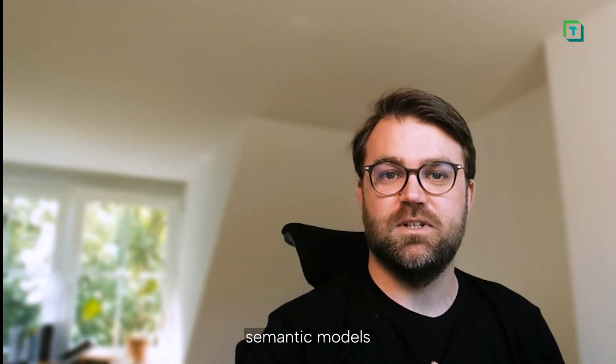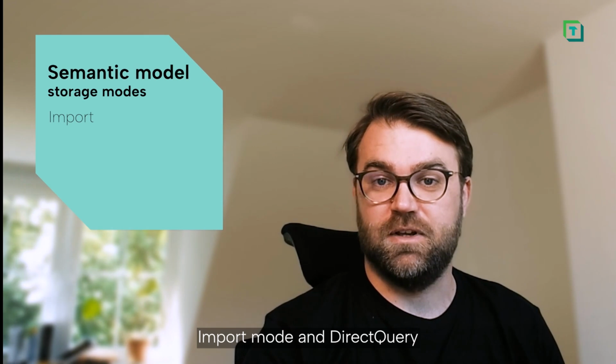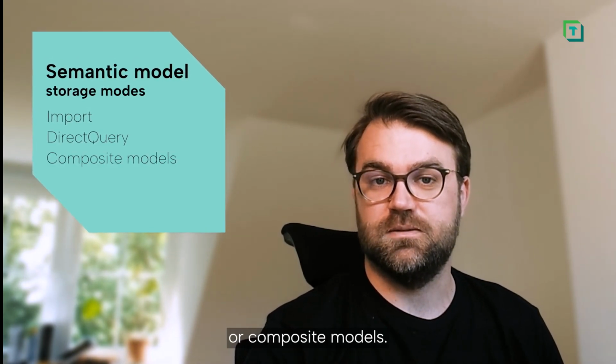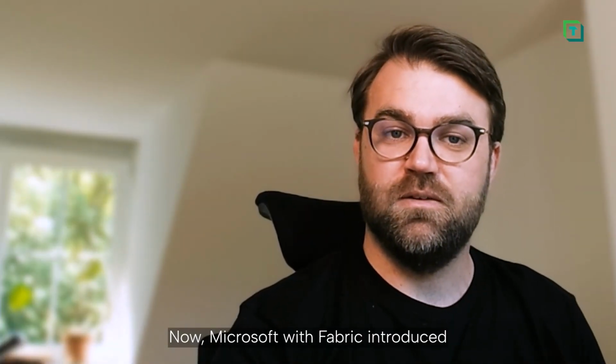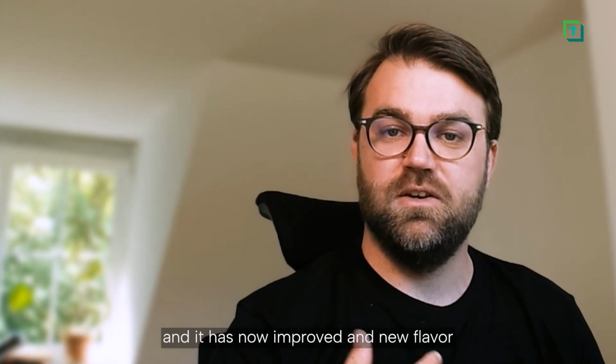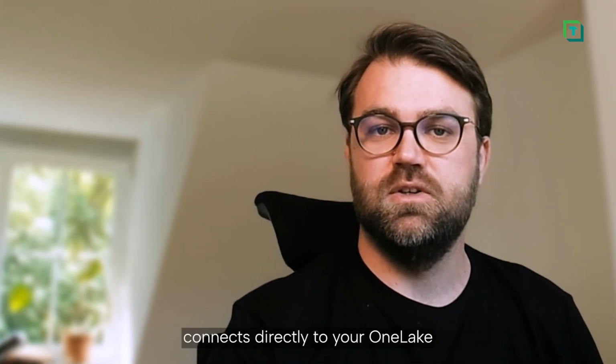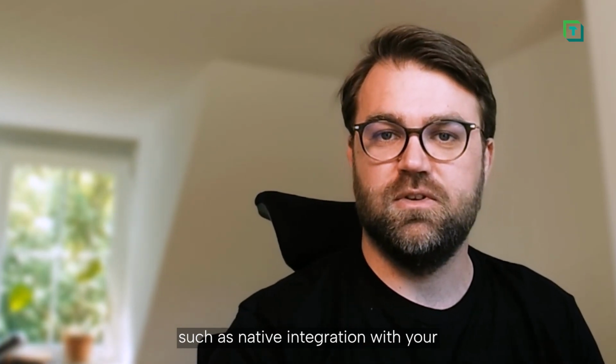Just to recap, semantic models historically come in three different flavors: import mode, direct query, or composite models. Now, Microsoft with Fabric introduced a new storage mode called DirectLake on SQL. And it has now introduced a new flavor of this storage mode called DirectLake on OneLake. DirectLake on OneLake connects directly to your OneLake in Fabric and provides some enhancements over DirectLake on SQL, such as native integration with your OneLake security.